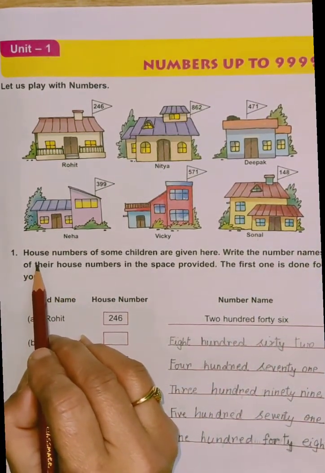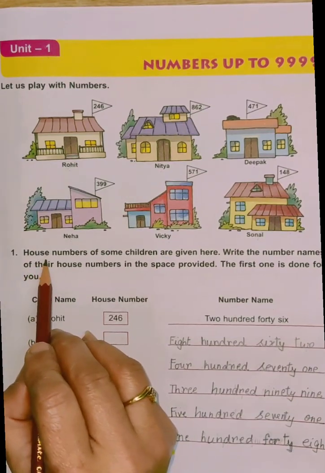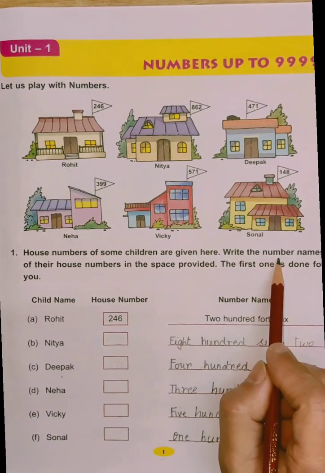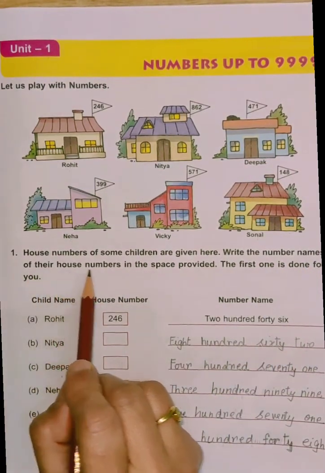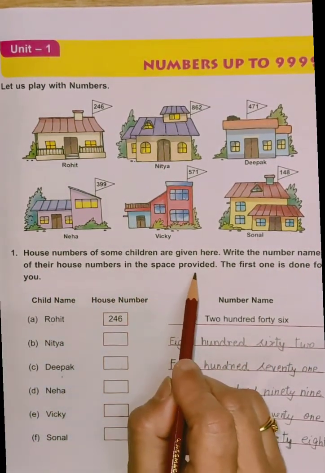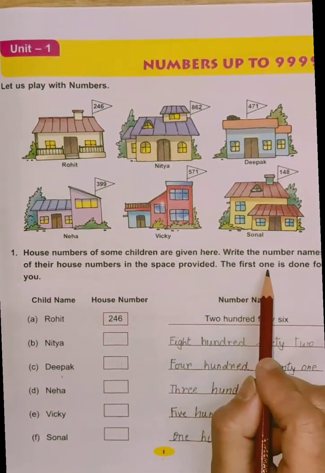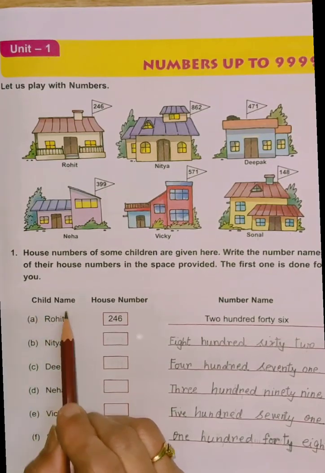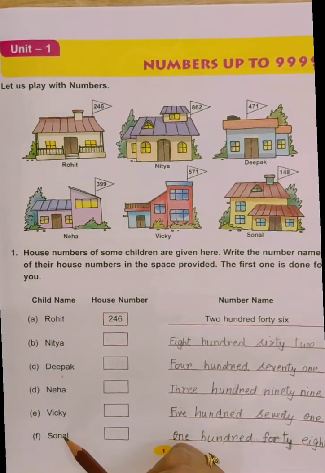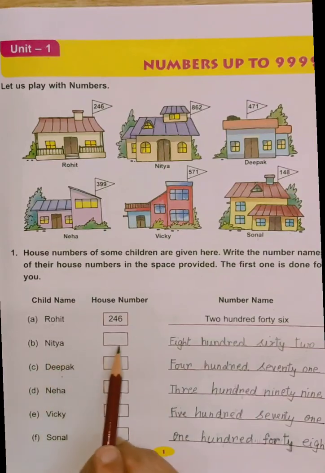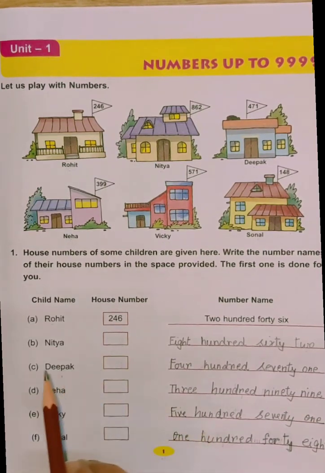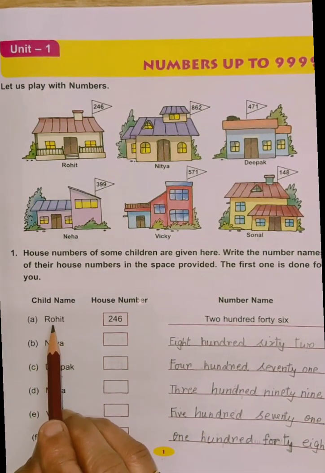Now let's see what we have to do with this. House numbers of some children are given here. Write the number names of their house numbers in the space provided. The first one is done for you. Now here, children, the names of the children are written here. Their house number is written here. And then this side, you have to write the number name of the house number. Like the first example is done for you.